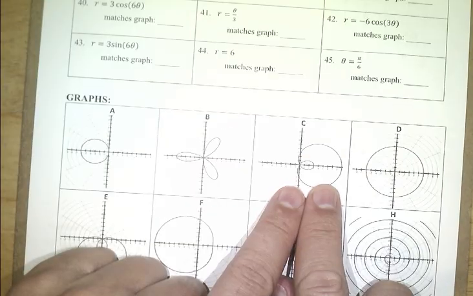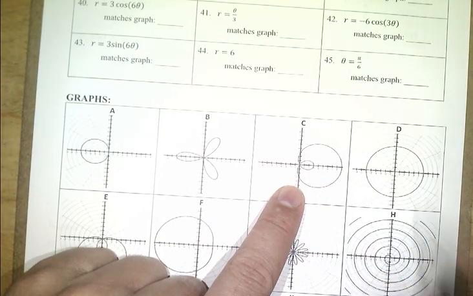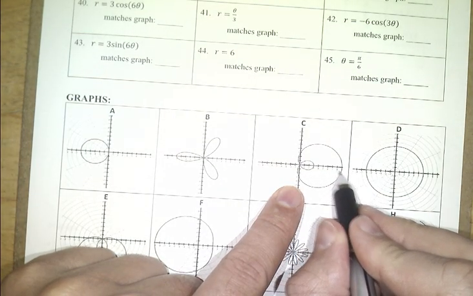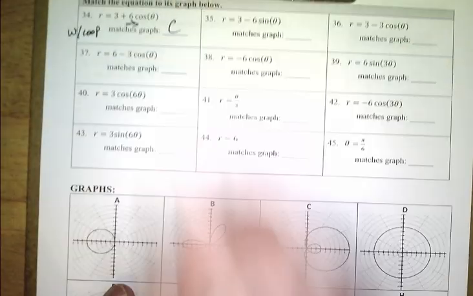This one, here's a limacon with the loop. It is sideways. It reaches all the way out to, I think that's 9. 9, so that's a plus b is 9. Yep, 3 plus 6 is 9. So odds are that this is C.